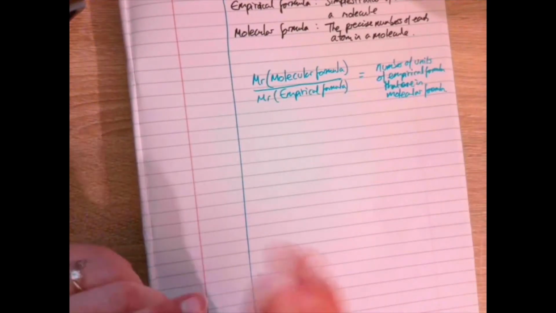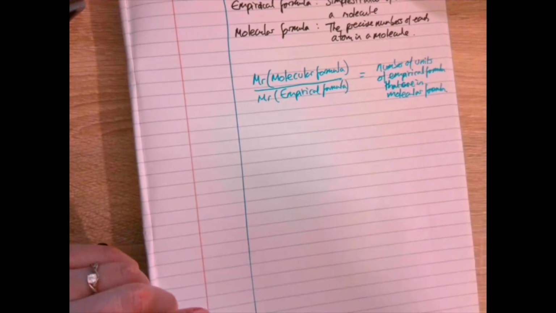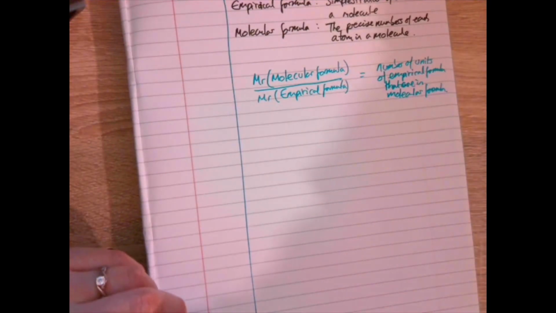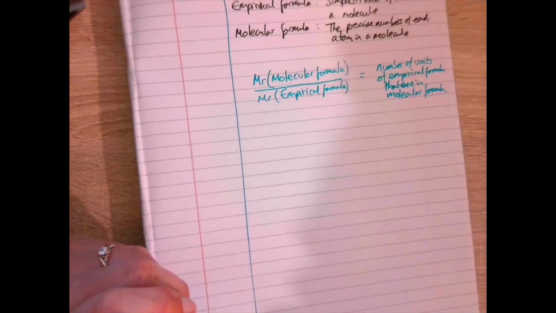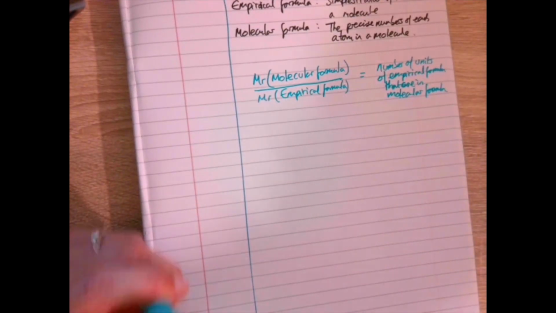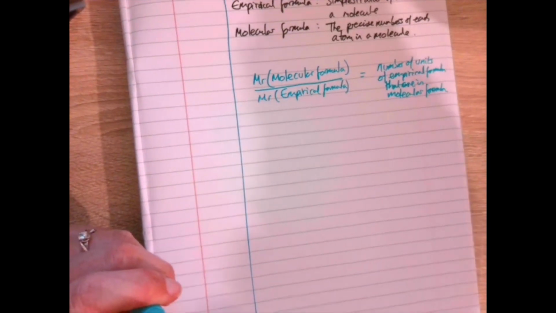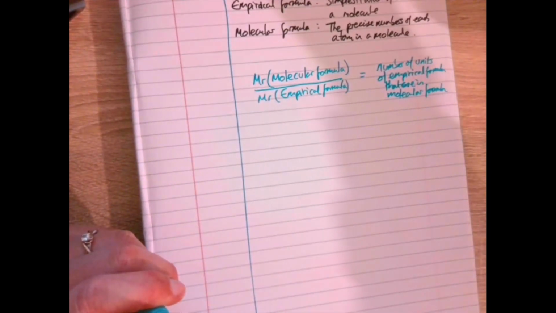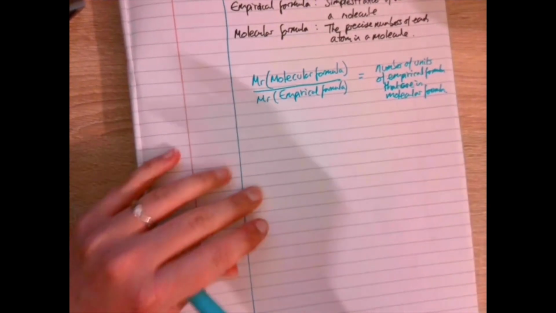In order to work out our ratio of moles, sometimes we're given data as the percentage of a mass, and so in order to use that we have to divide our percentage by the relative atomic mass of the atom in question.